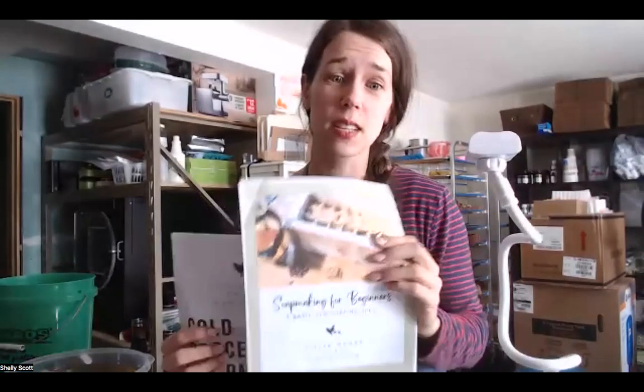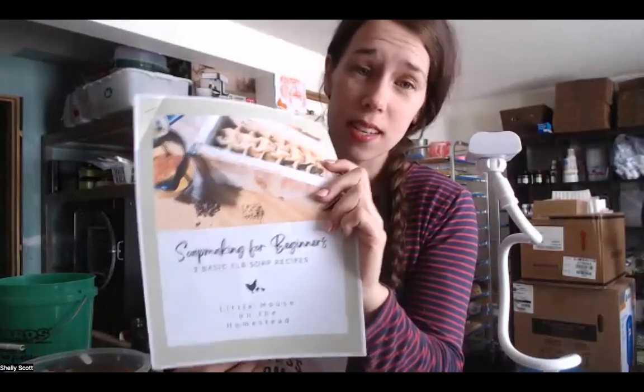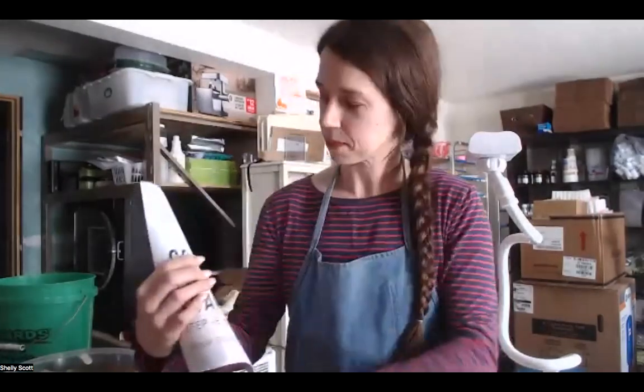Today, we're going to be talking about cold process soap making. I'm going to give you step-by-step instructions. Then we're going to go ahead and make some soaps. You all received a link with all the information of things that you need to print. So you should have received soap making for beginners with 3 basic soap making recipes. We're going to be making the lard soap today.